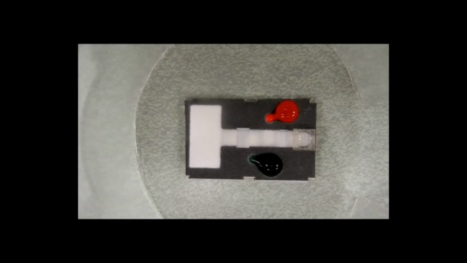This clear fluid begins to flow down the central channel by capillary action. You see that it is well past the test spot, and now the red fluid begins to flow and pass over the test spot. Now the green fluid does it too, and passes over the second spot.